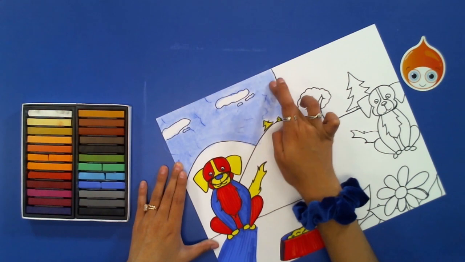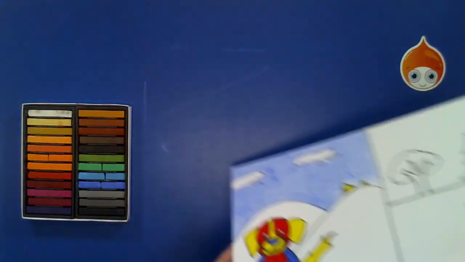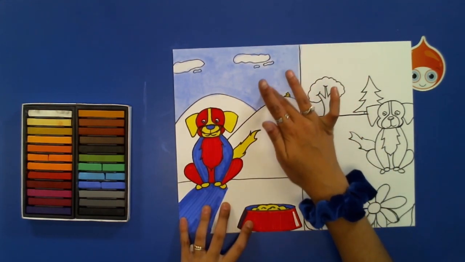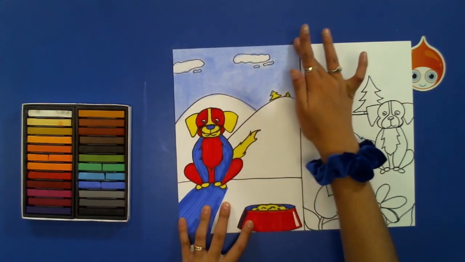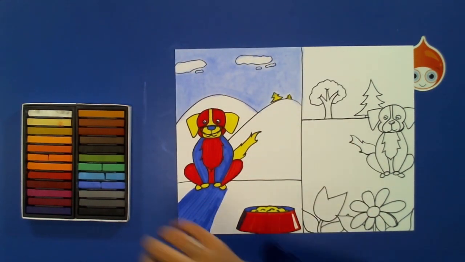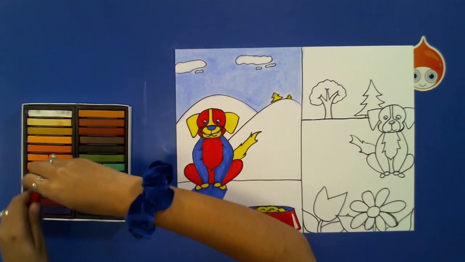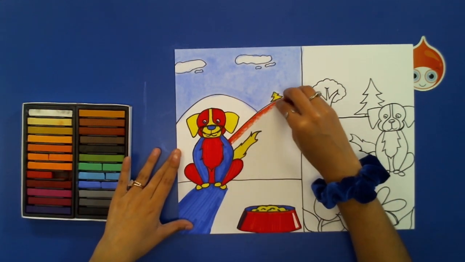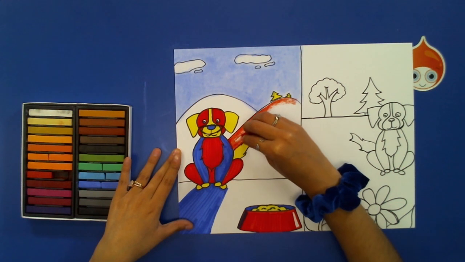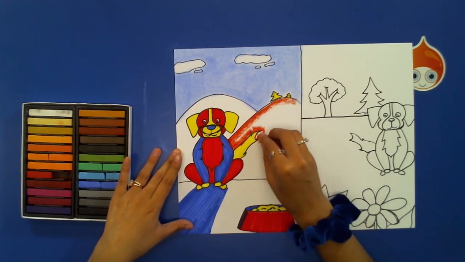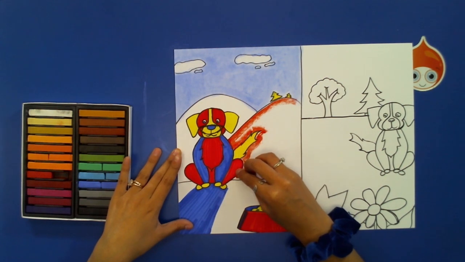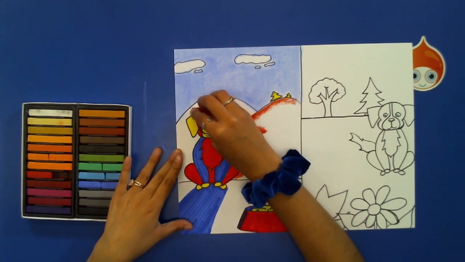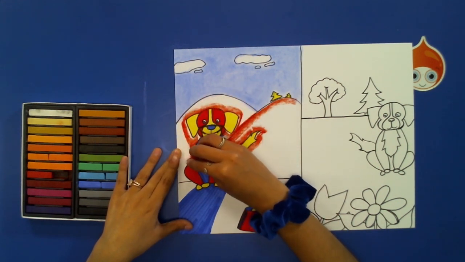So I'm using my fingers to blend in. Once I'm done, I'm going to tap off my paper so all that dust can go away. Now that I'm done with my sky, I'm going to get my mountains next. I'm going to take my red. Outline around the top of the hills and around my dog so that I can try to not get any color in my dog.